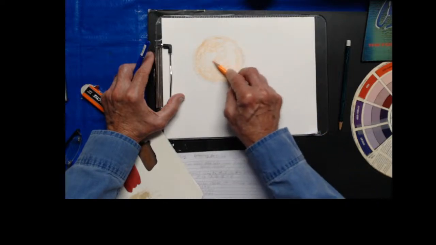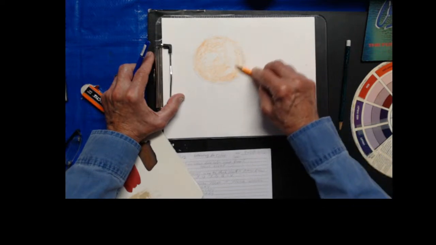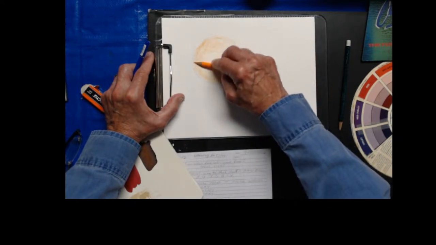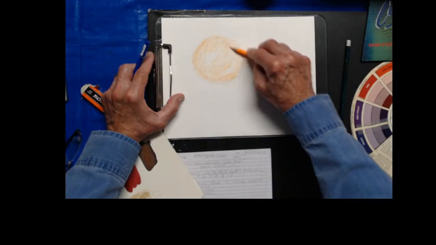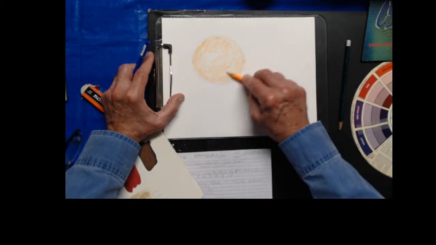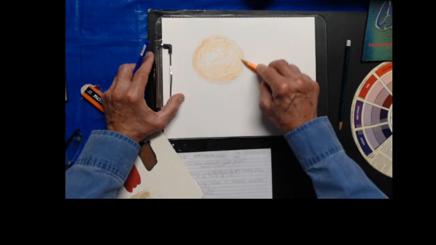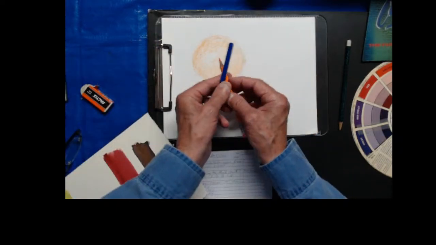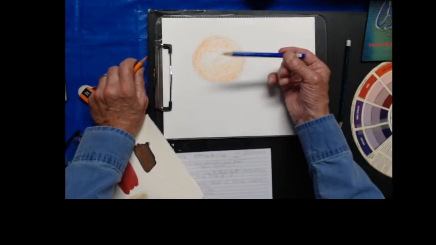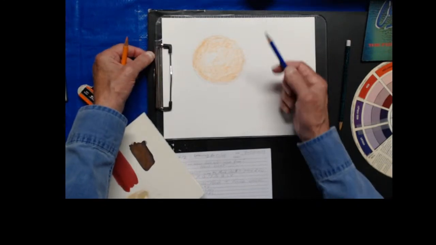That's the lightest part of the orange. Now I can keep working on this color. So I keep adding more color to it and get it darker and darker. Now the blue is the opposite color to orange.